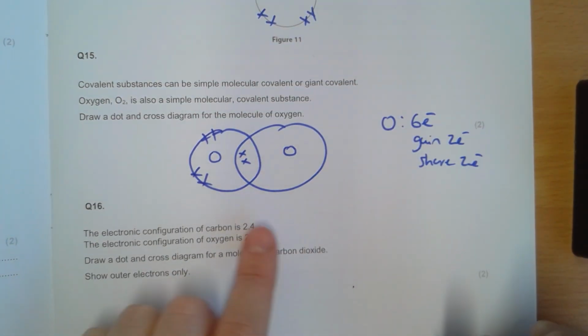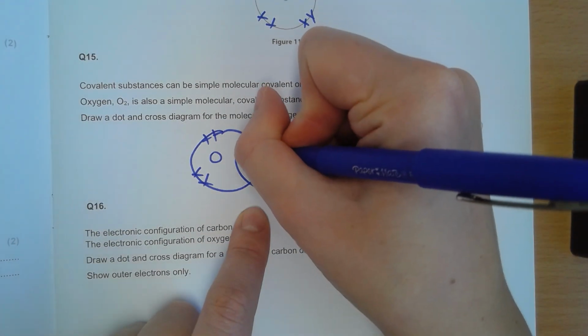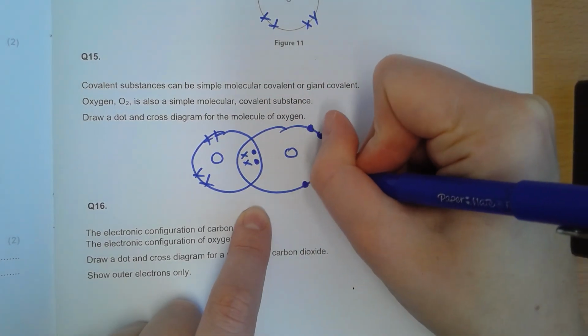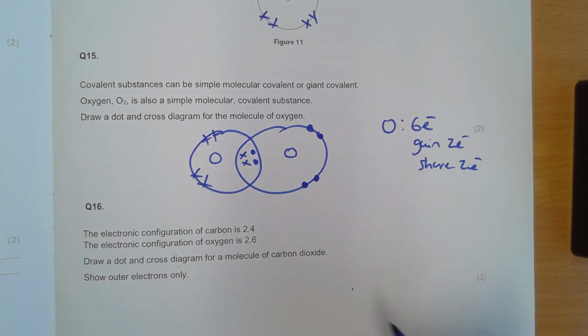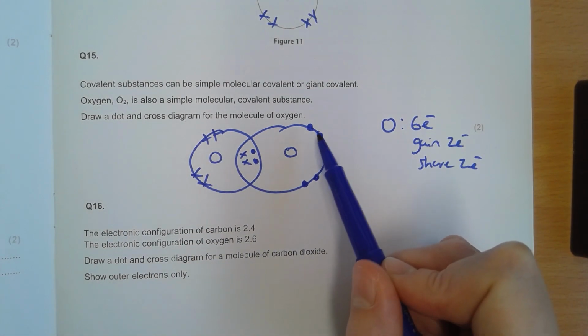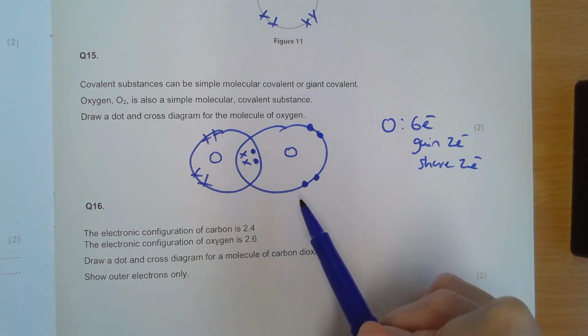The other oxygen does the same thing. It wants to gain 2, so it shares 2. The other 4 electrons it does not want to share, so it keeps them to itself. And if I add them up, oxygen now has 2, 4, 6, 8 electrons. This oxygen has 2, 4, 6, 8. So they both have a full outer shell.